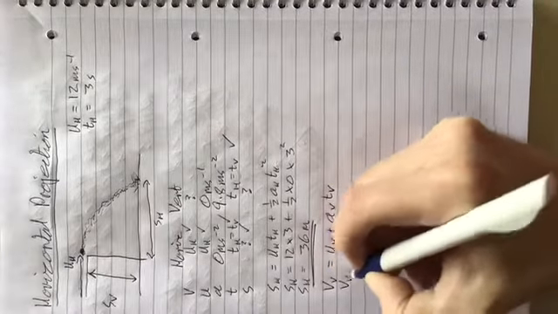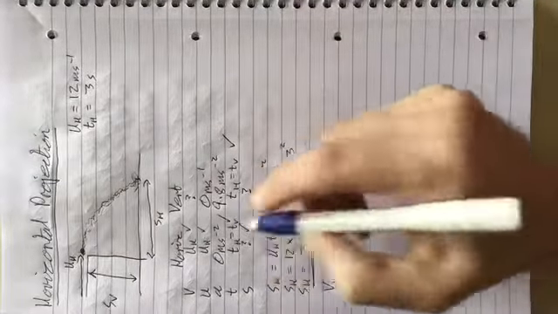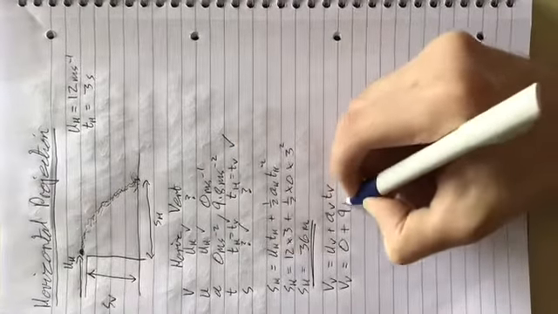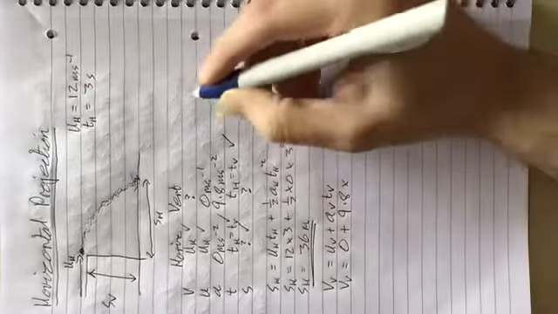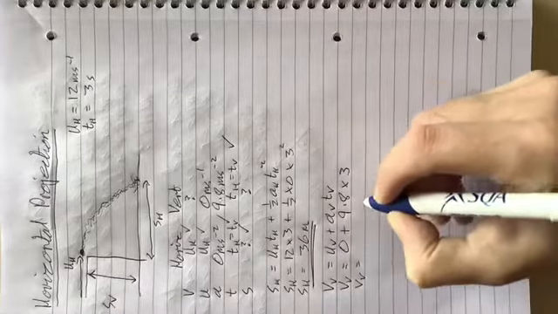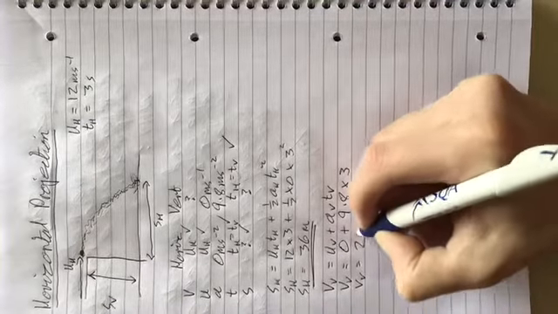So the final vertical velocity will be the initial vertical velocity, which was 0, plus the acceleration, 9.8, times the time. Well, we said it was going to be 3 seconds for the purposes of this example, so the final vertical velocity is 29.4 meters per second.